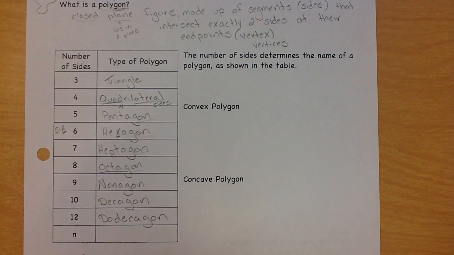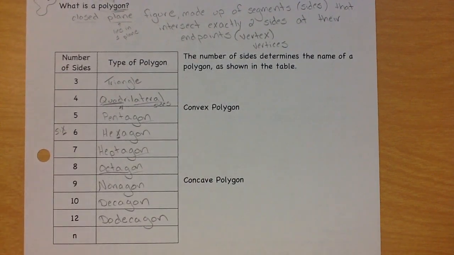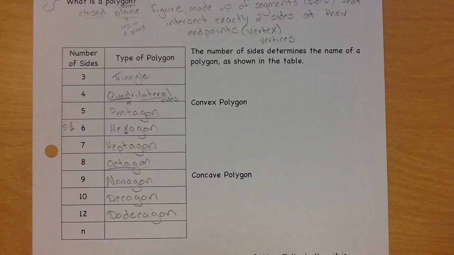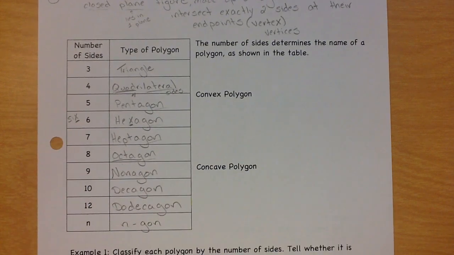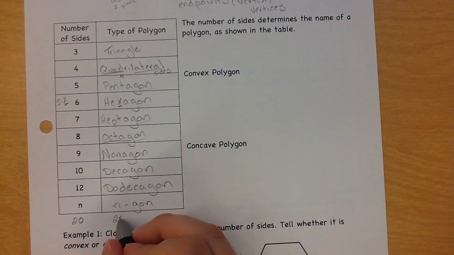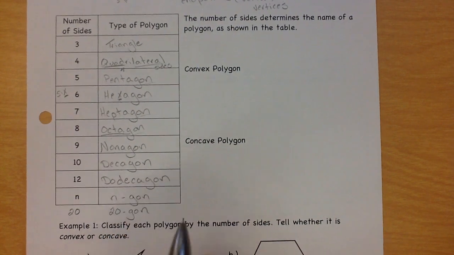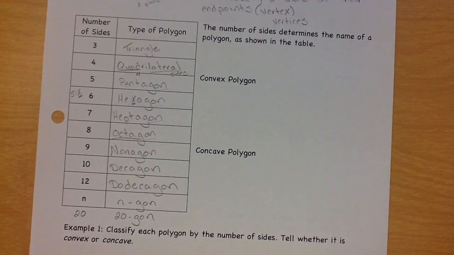Okay. And then any other number besides these, so 11, 14, 13, so forth, we just have the number and we put dash gon on the end, n-gon. So if I had a 20-sided figure, I would call it a 20-gon and write it like that. That's what that n-gon thing here means.